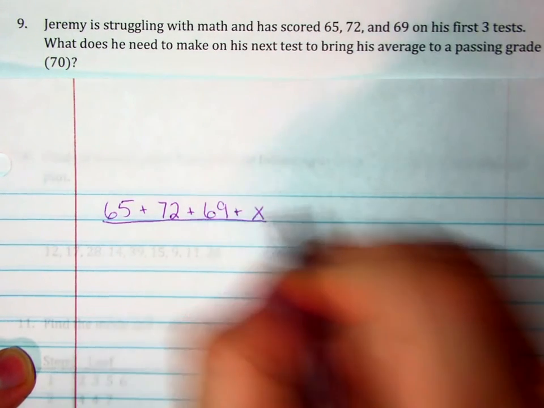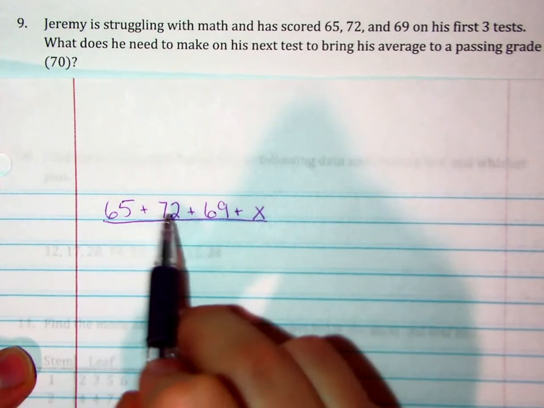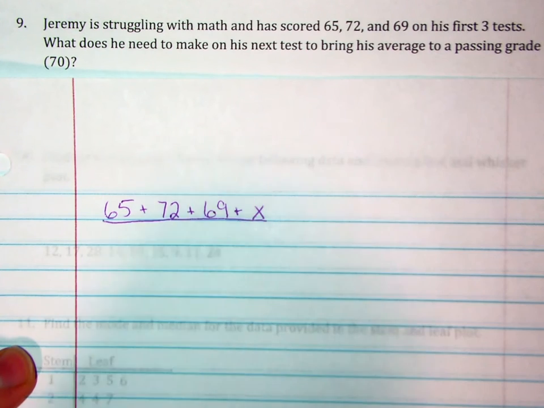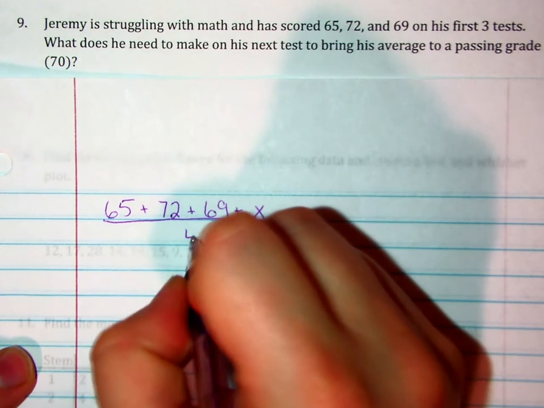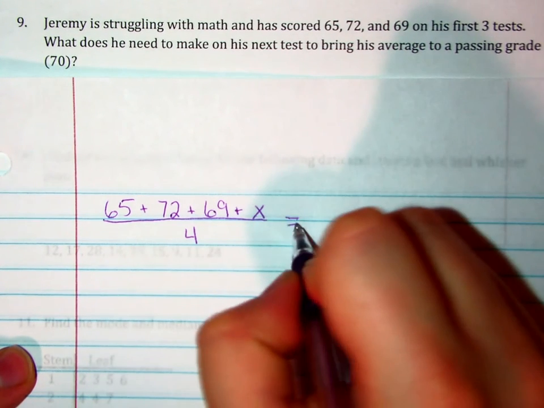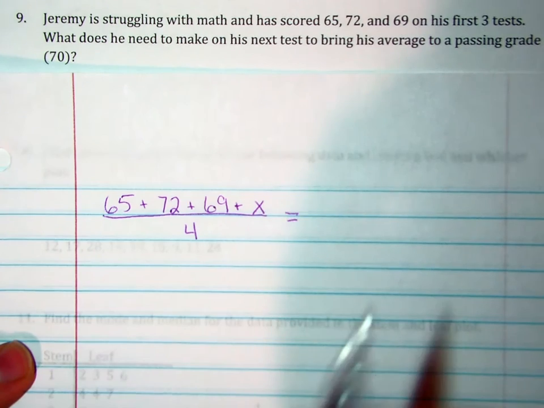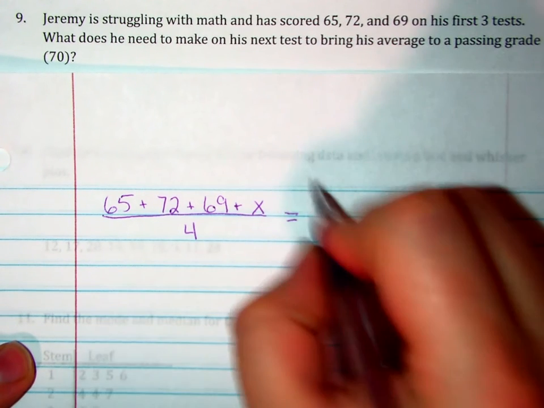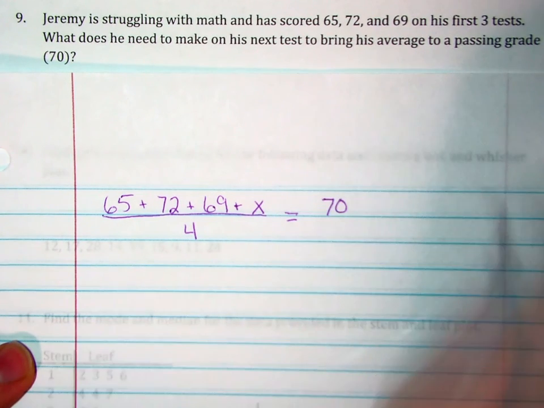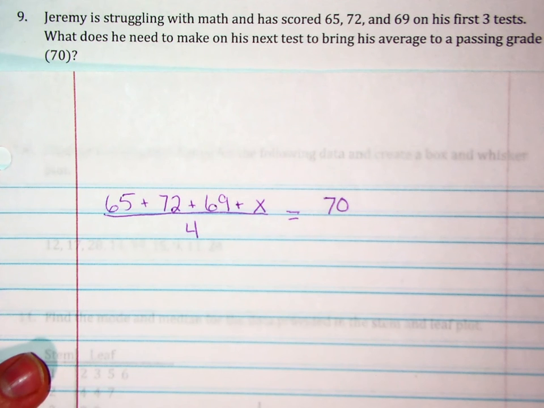now we're going to divide, and I'm going to have 1, 2, 3, 4 scores in order to divide to get my average. And we've already been told that we want our average to equal 70. So we now have an equation that we need to solve.